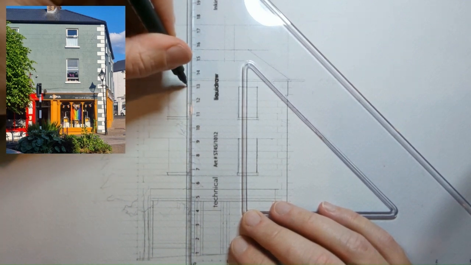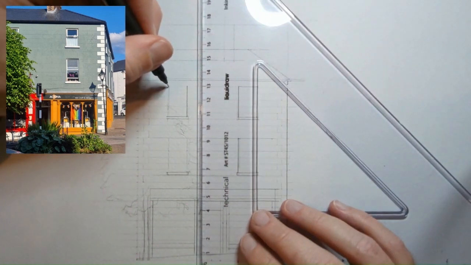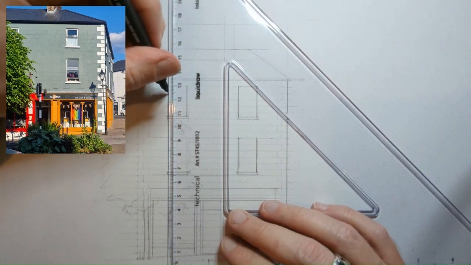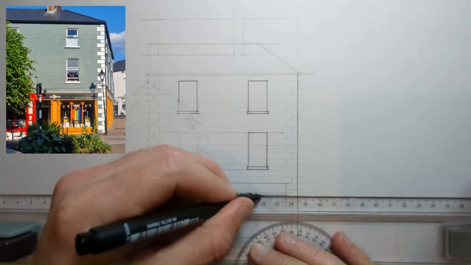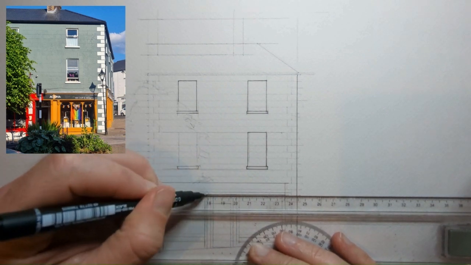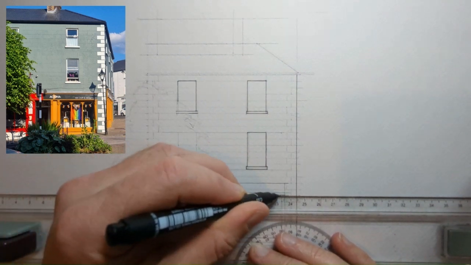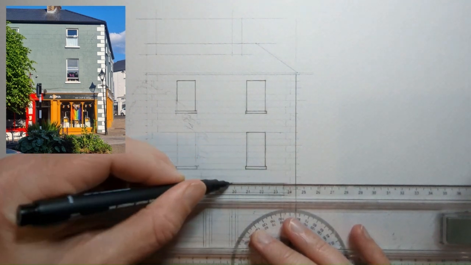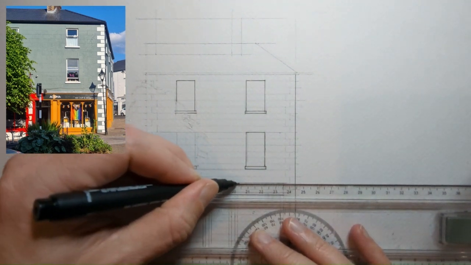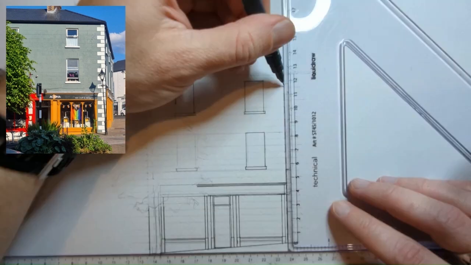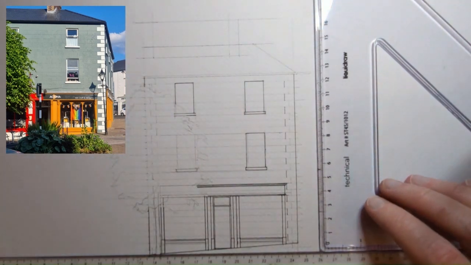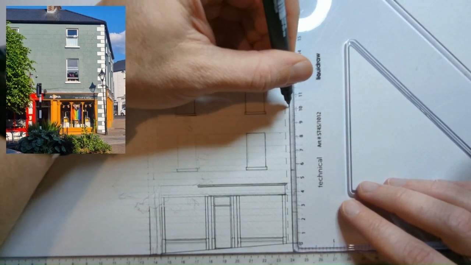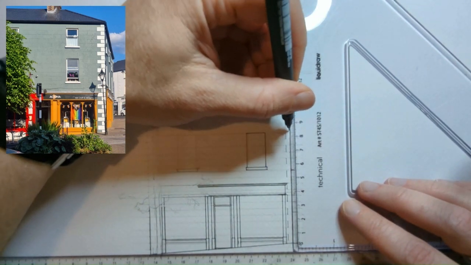Now, because I've drawn the outline of the tree, I know where to not draw in ink. So I'm drawing this window in ink, but I'm making sure I only draw to the edge of the tree outline. Same with the shop front. I draw it across the front of the building, but I stop where I meet the tree. And there I am just inking in the outline of the corner blockwork.